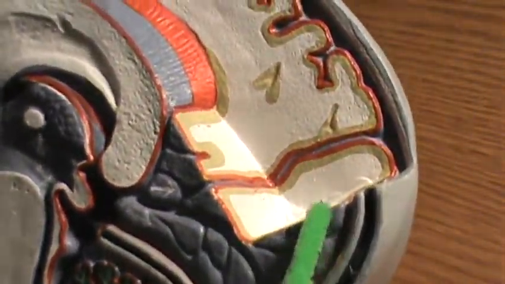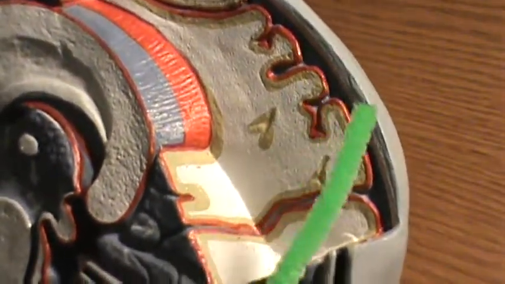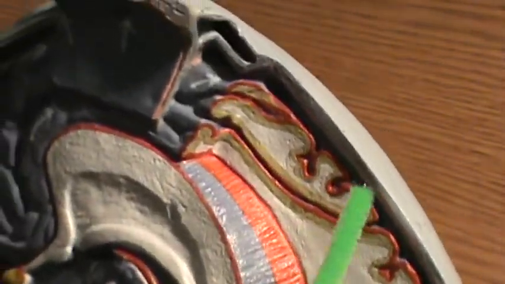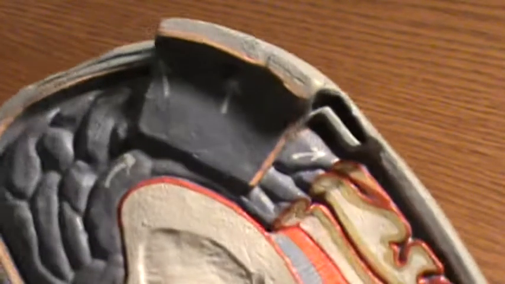We see more arrows until eventually it makes it up to this sagittal sinus that runs along the midline of the brain.